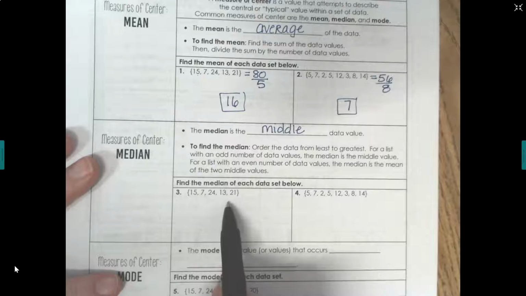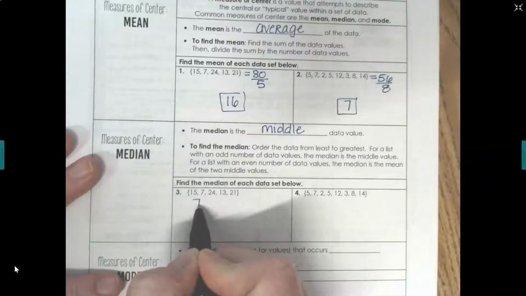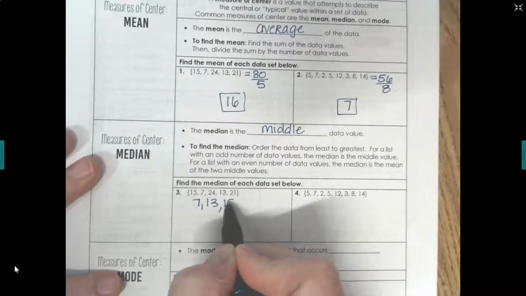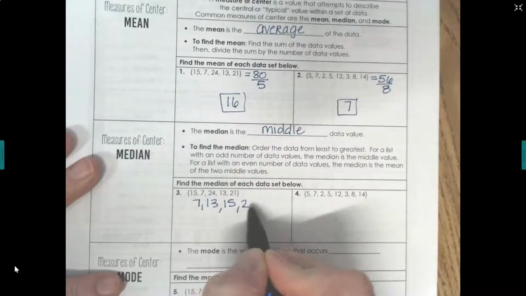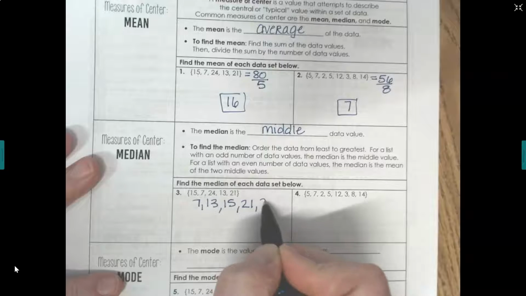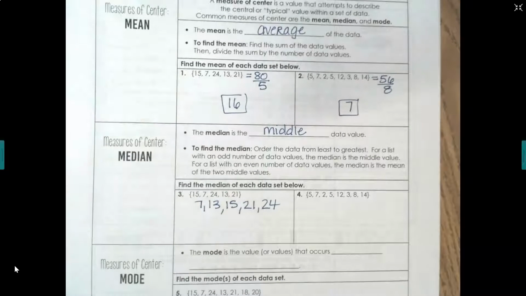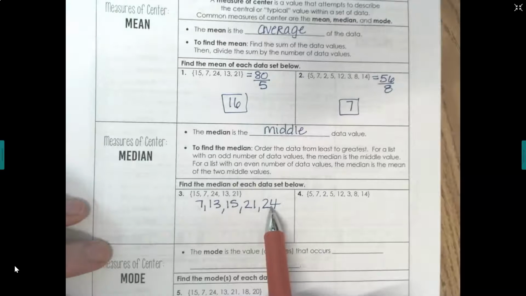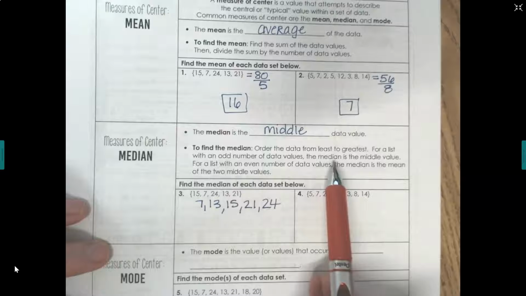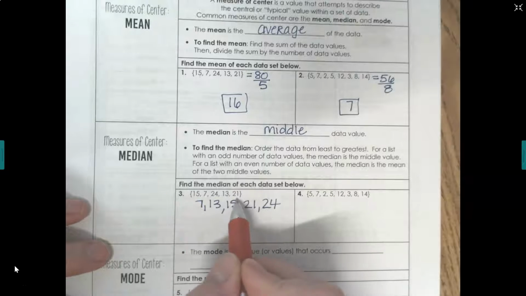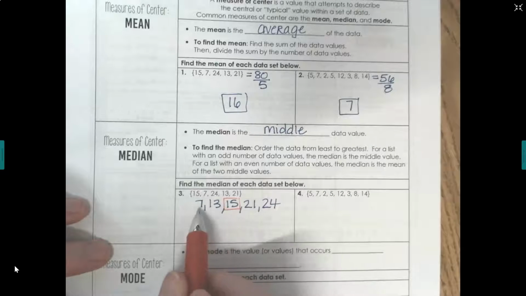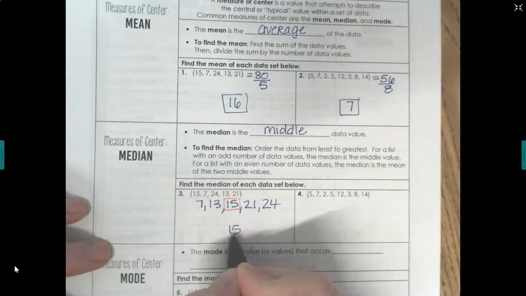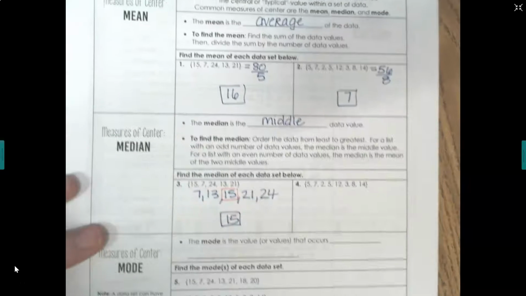So we're going to put this list in order from smallest to biggest. The smallest is 13, followed by 15, 17, 21, and 24. All right, when I look at this data, we have 1, 2, 3, 4, 5. There is an odd number of values, so the median is the exact middle value. So that would be 15. You see how there's two numbers to the left and two numbers to the right. It's exactly in the middle, so our median will be 15 in this case.